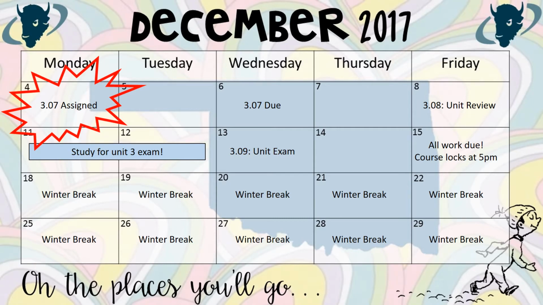Here's our calendar for December. The investigation is officially assigned on Monday, December 4th. Then you will have Monday, Tuesday, and Wednesday to work on the investigation.